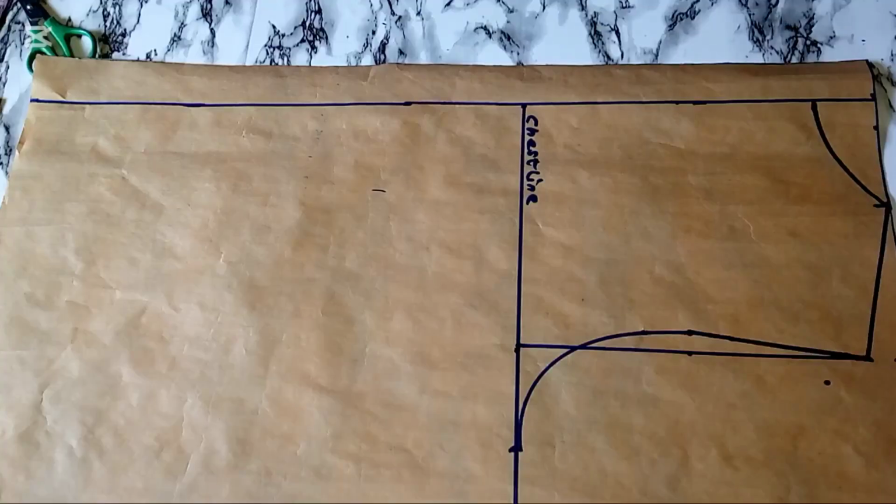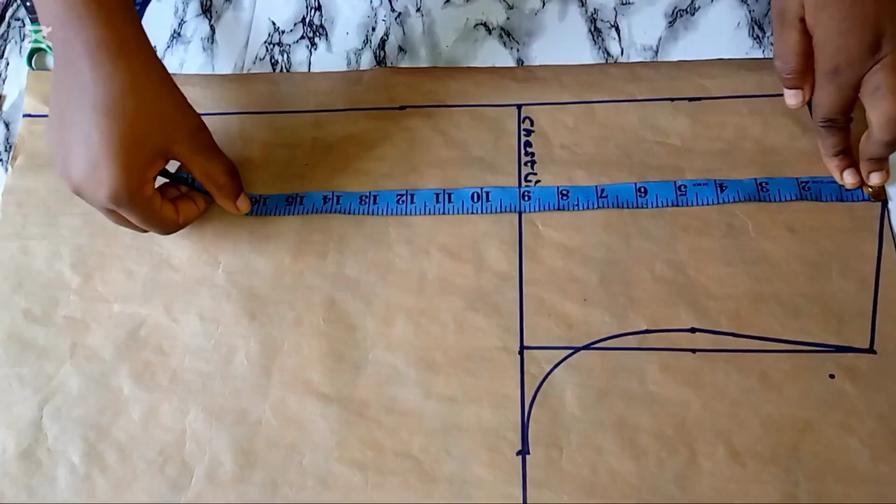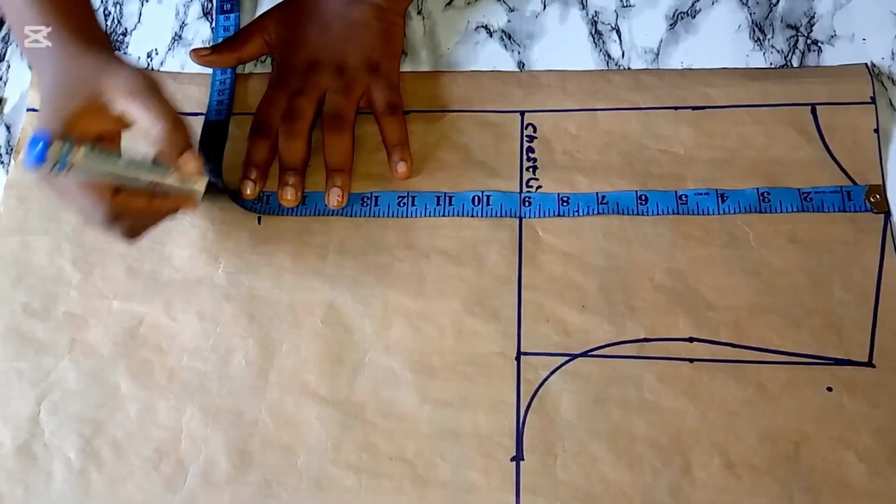So the next thing we want to do now is to find our back waist length. Remember, our front waist length is 17, my back waist length is 16, so that's 16 inches. I'll mark that down here.